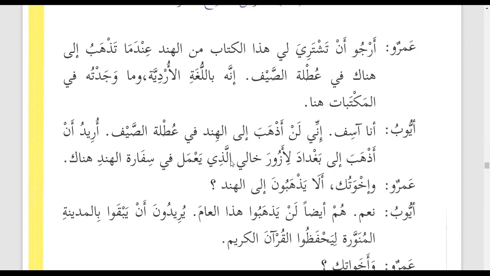Le'azura Khali. Okay, Khali and then Alladhi has Hamzatul Wasl. How to connect it? Khali alladhi. Yes, we have to connect it with Fatha, like Rabbi Al-Azim, Rabbi Al-A'la, if you remember. Ya al-Mutakallim, normally we connect it with Fatha. Khali alladhi ya'malu fi sifarat al-Hindi hunaka. To visit my maternal uncle who works over there in the Indian embassy.